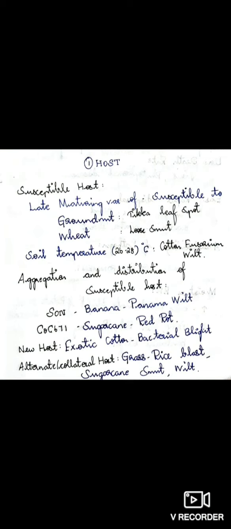For example, groundnut and wheat. Groundnut is susceptible to tikka leaf spot and wheat is susceptible to loose smut. How to identify tikka leaf spot: the groundnut leaves, the Arachis hypogaea leaves, would have brown colored spots with a yellow halo. Halo is nothing but the colored portion or the background portion of the spot.